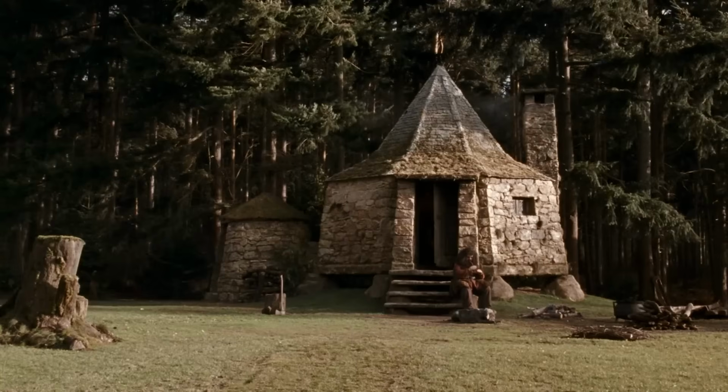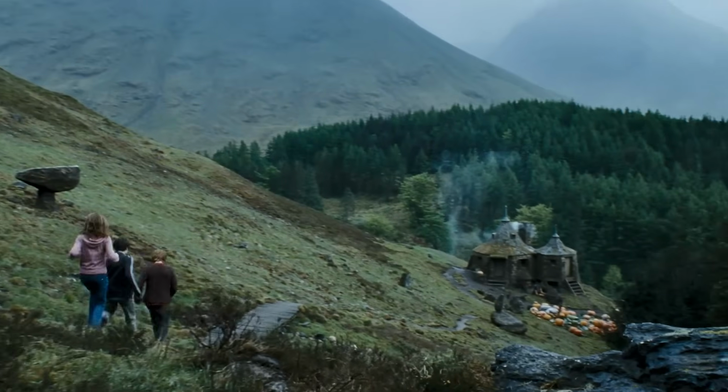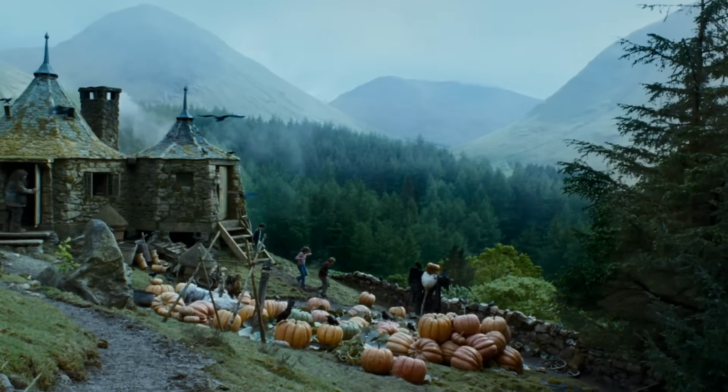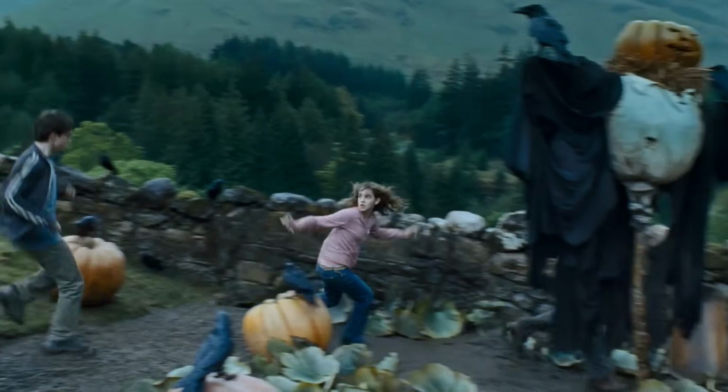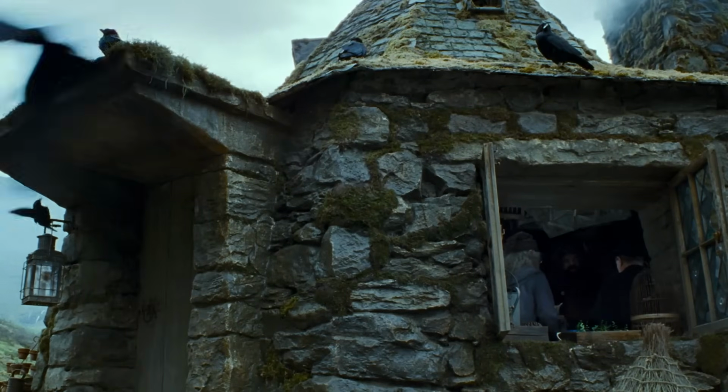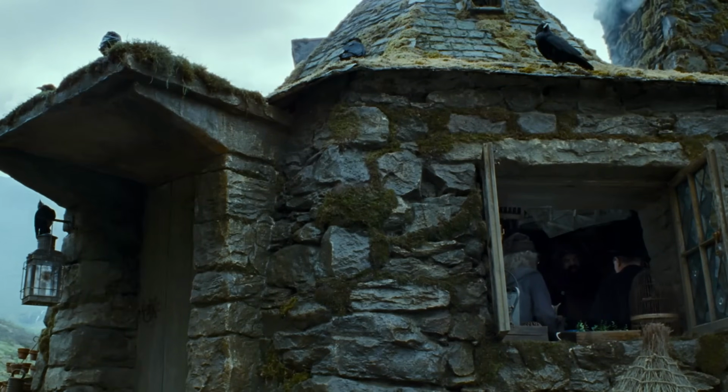Hagrid's hut changes slightly both in location and appearance in the movies. We first see the hut in Philosopher's Stone and again in Chamber of Secrets. One of the most memorable iterations of the hut for me is in Prisoner of Azkaban, when it has these huge pumpkins outside of it, an idea that is taken and used in Hogwarts Legacy, along with the stone-built look of it and general shape and silhouette.